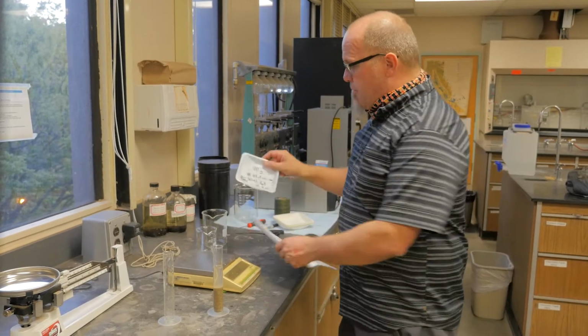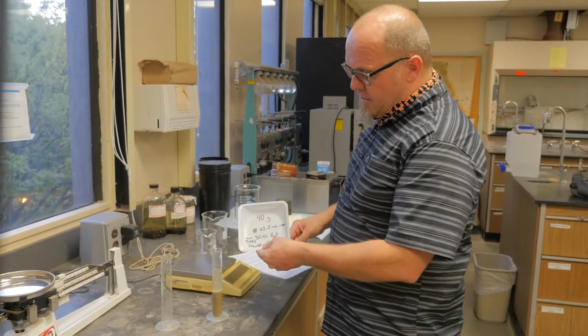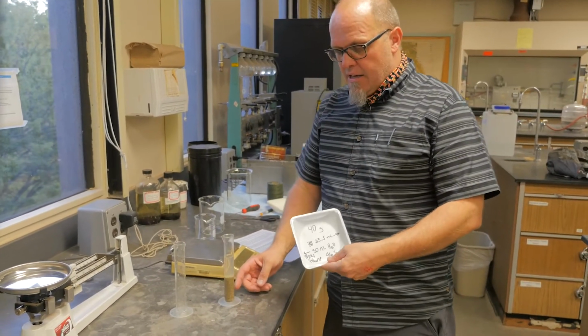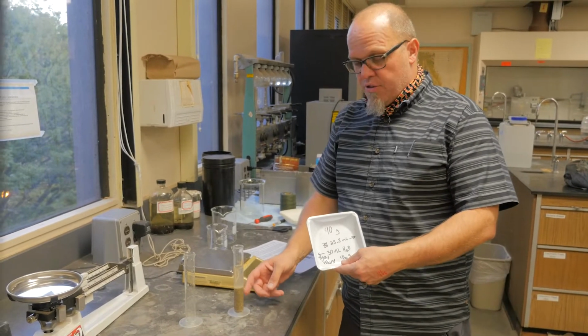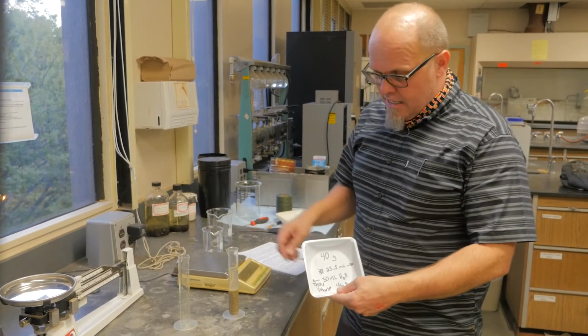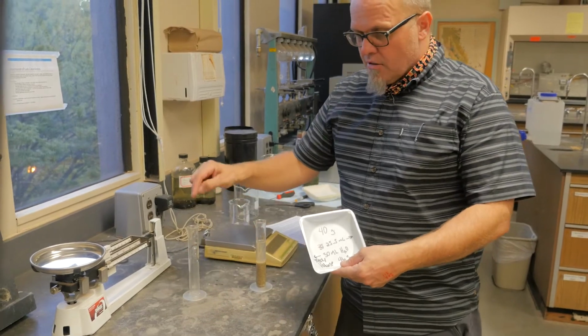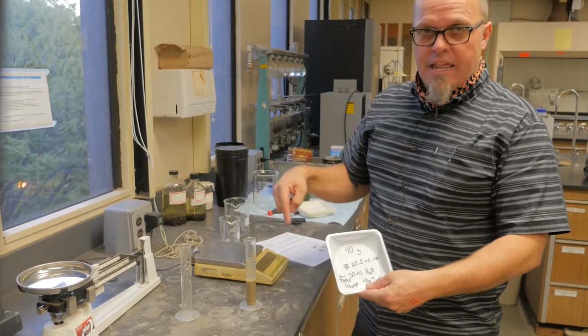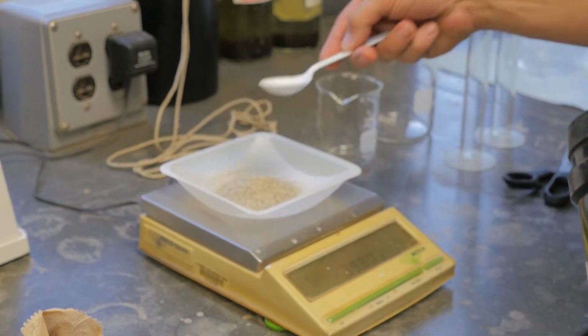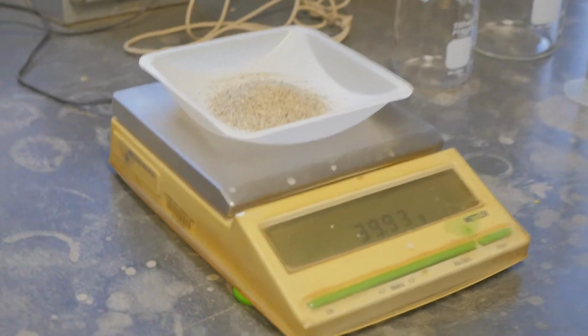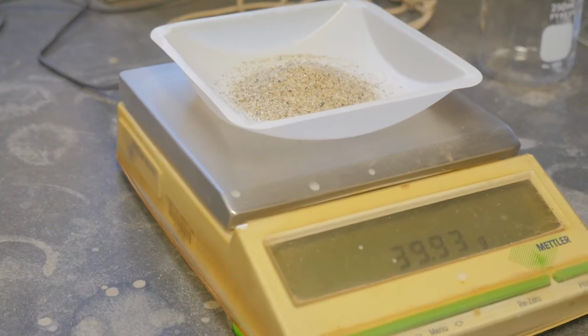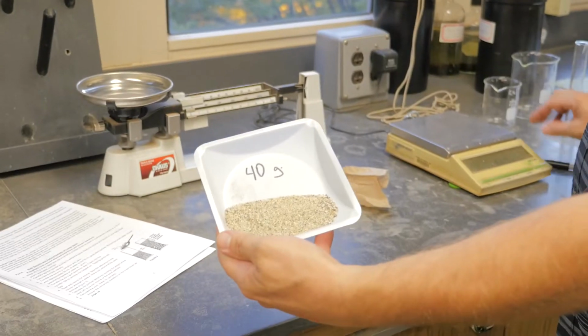We're weighing out a sample of 40 grams. We put the sand in and measured the volume that the sand took up when we packed it. We weighed out 30 milliliters of water and poured it in. Like I said, we had 40 grams of sand that we weighed out in this boat. We weighed it on the electric scale, and then we tested the triple beam balance.